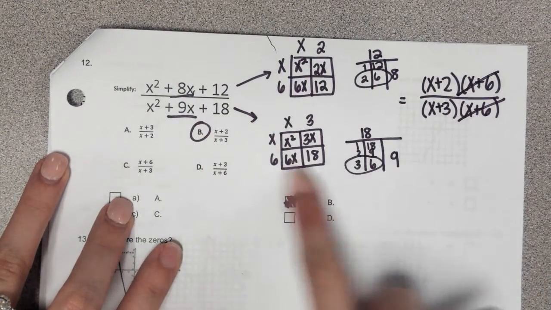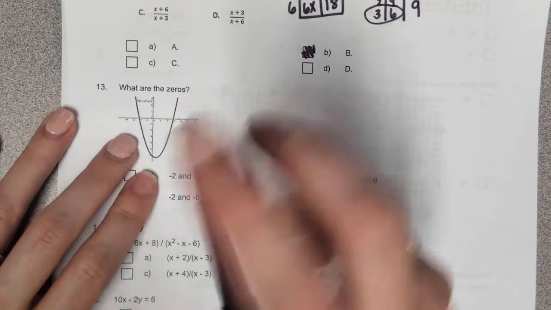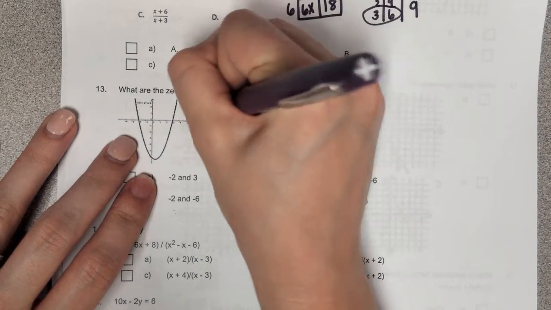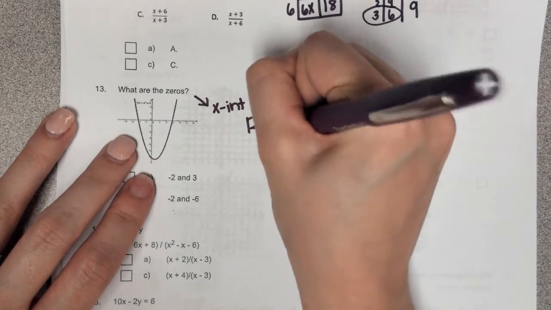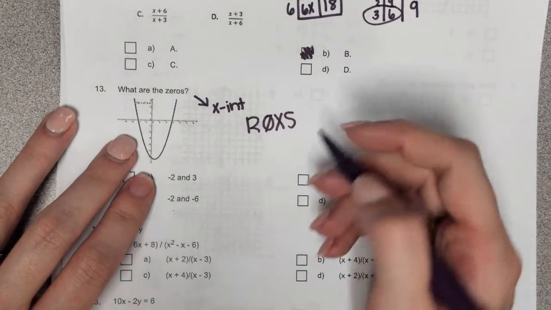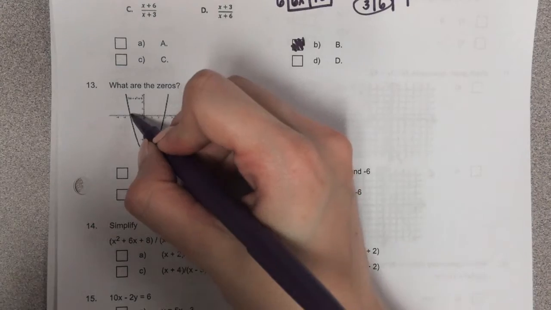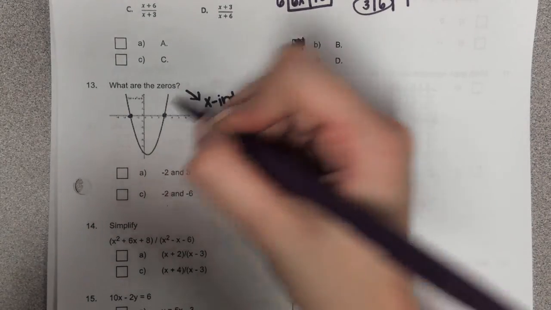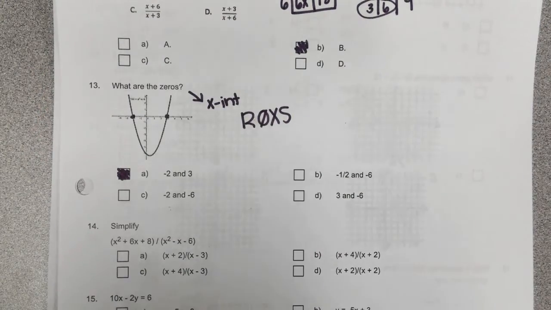I need to see all of this work if you want to get credit. Zeros. Zeros just mean x-intercepts. Remember, we have the acronym roots, zeros, x-intercepts. Math rocks. So this is at -2. This is at +3. Perfect.